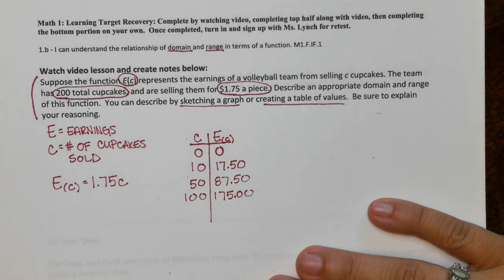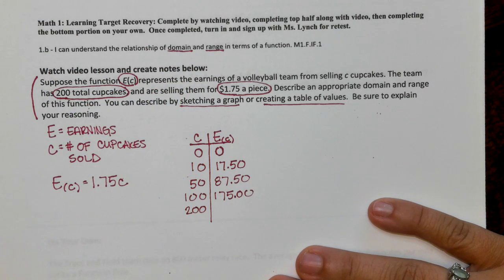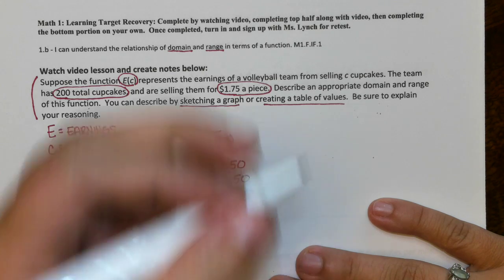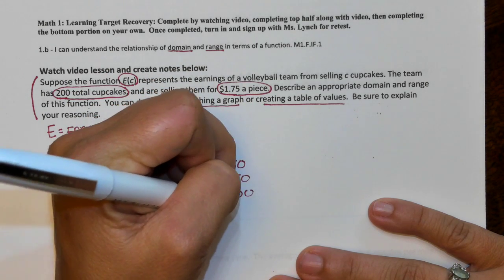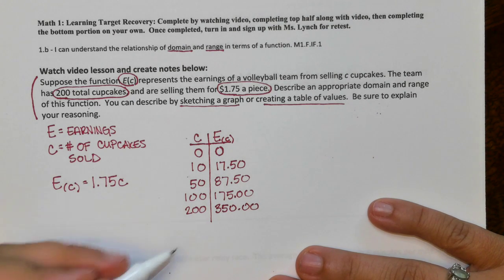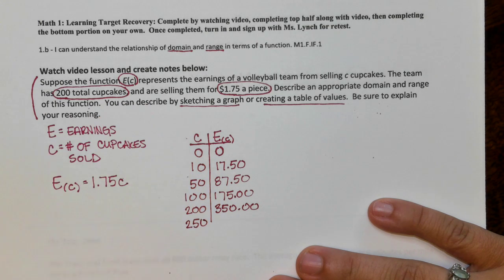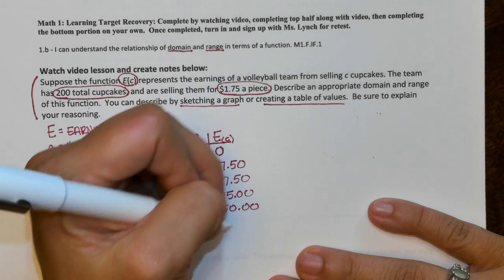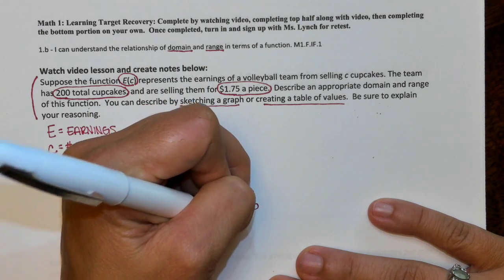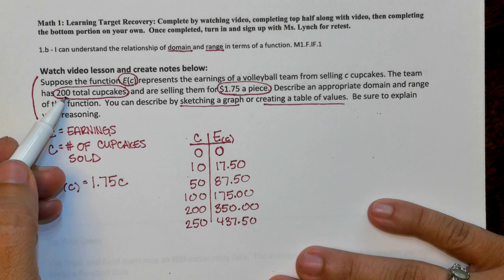Okay. I can continue this. If I sell 200 cupcakes, then I'm going to make $350. Okay. What happens after this is if I were to say I'm going to sell 250 cupcakes, then I'm going to make $437.50. But we have a problem because I don't have 250 cupcakes. I only have 200 cupcakes.